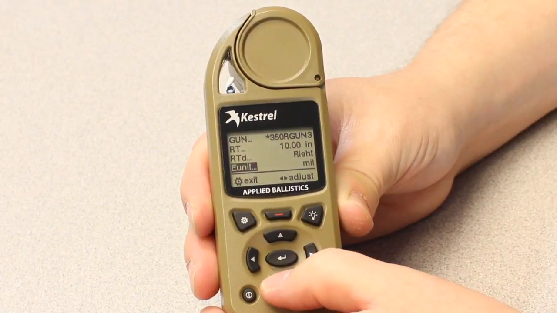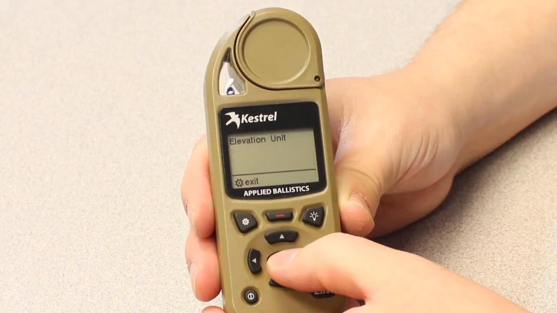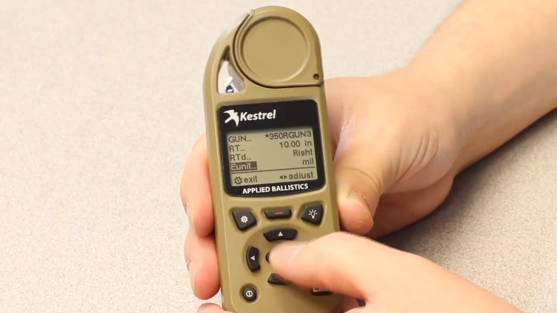Now we'll move down, and the final section is going to be the units we're going to use when we're getting our solutions in the scope. So our choices are milliradians, TMOA, which is true minute of angle, and those are the most used. The other would be SMOA, which is shooter's minute of angle, and really the difference is true minute of angle is going to be 1.047 inches at 100 yards, whereas shooter's minute of angle is going to be 1 inch per 100 yards. So it's a little bit of a dumbed down version of the true MOA.